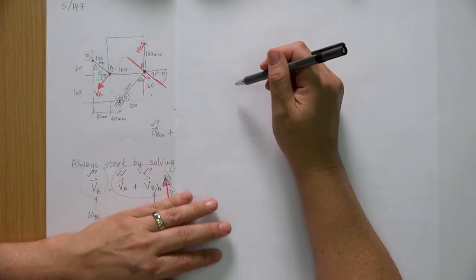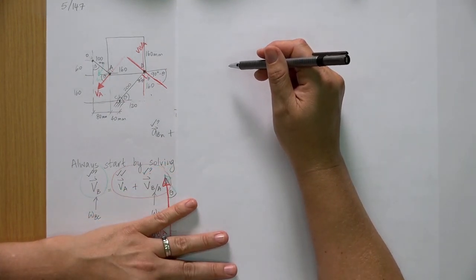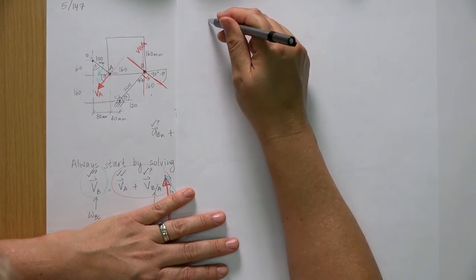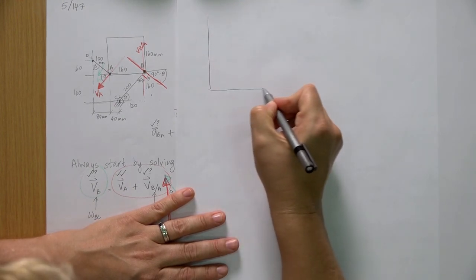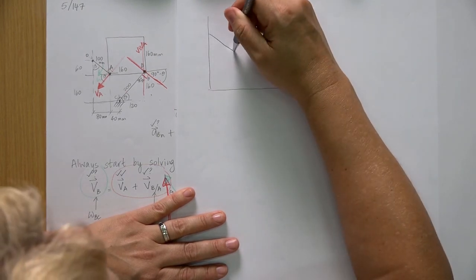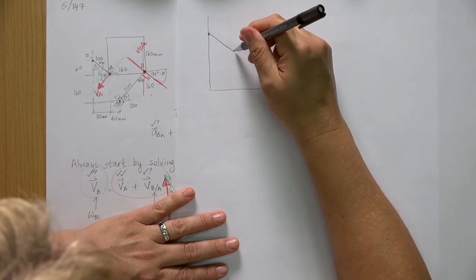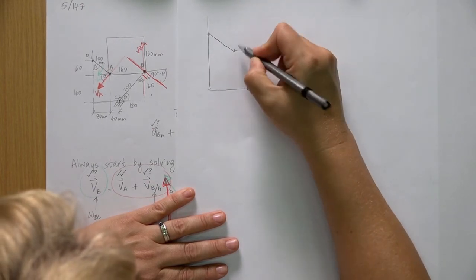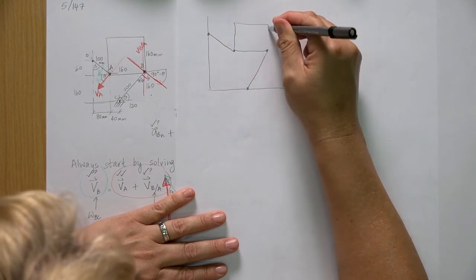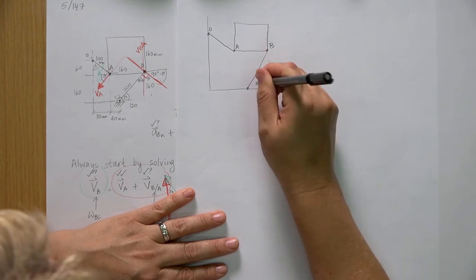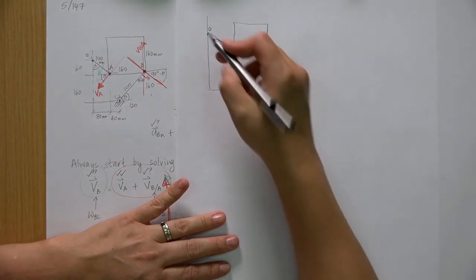Now we come to solve the acceleration part of the problem. Let's start by sketching the system again. I'm not trying to work out geometry this time, so I'm going to be a little bit rougher. Okay.